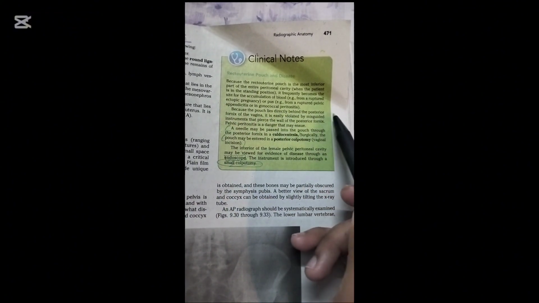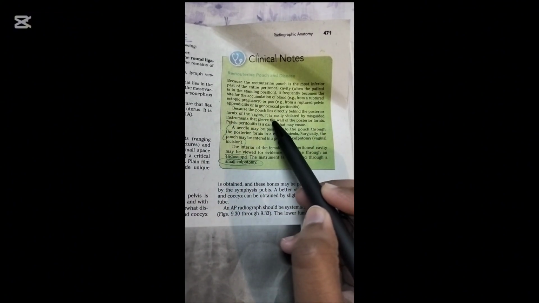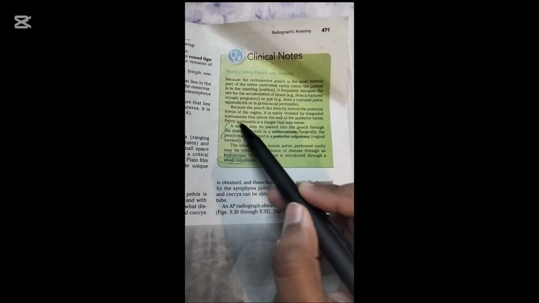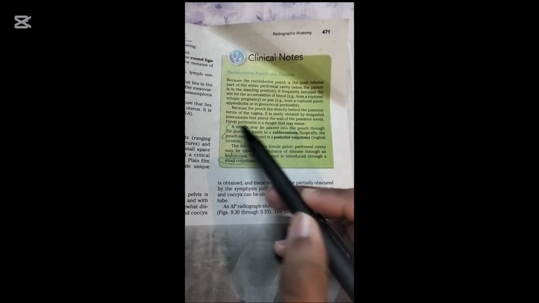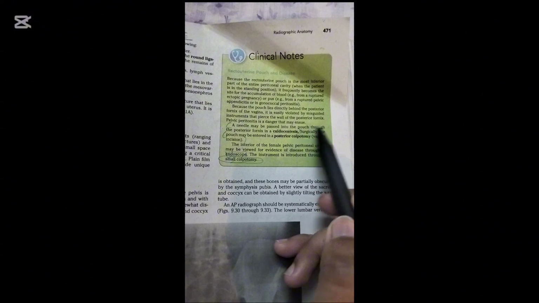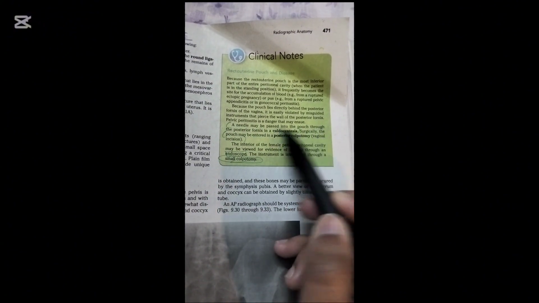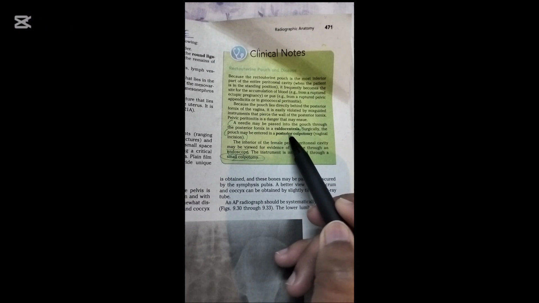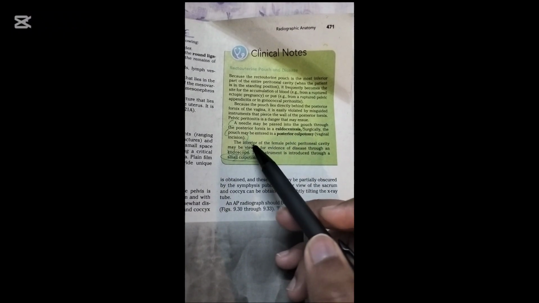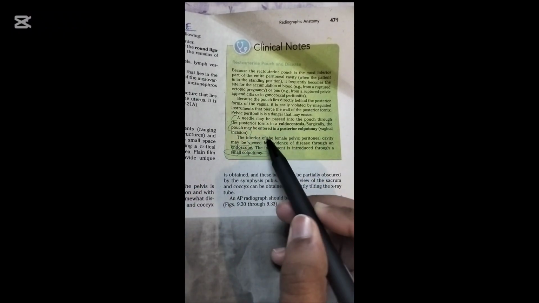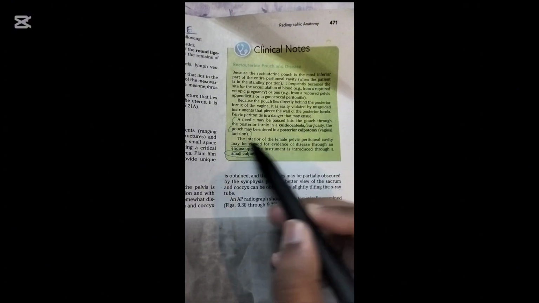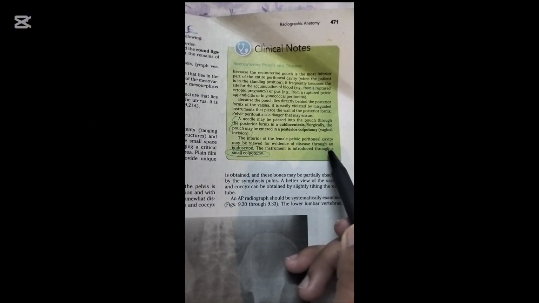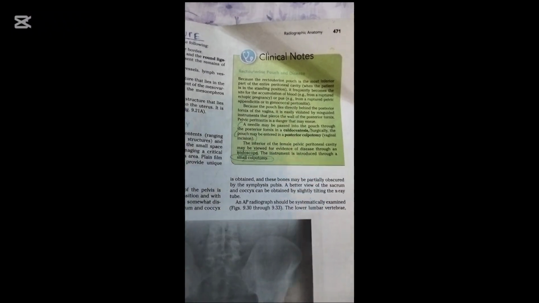Because the pouch lies directly behind the posterior fornix of the vagina, it is violated by misguided instruments that pierce the wall of the posterior fornix. Pelvic peritonitis is a danger that may ensue. A needle may pass into the pouch through the posterior fornix in culdocentesis. Surgically, the pouch may be entered in a posterior colpotomy, which is a vaginal incision. The interior of the female pelvic peritoneal cavity may be viewed for evidence of disease through an endoscope. This instrument is introduced through a small colpotomy.